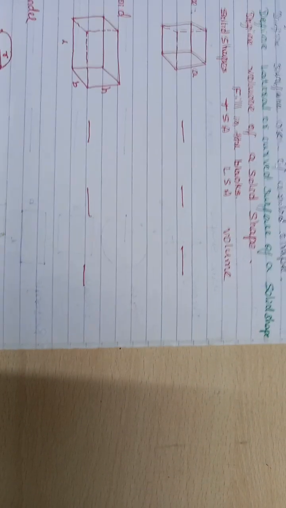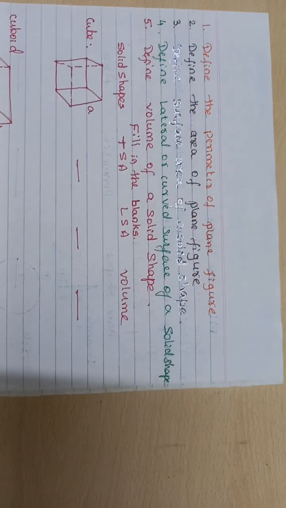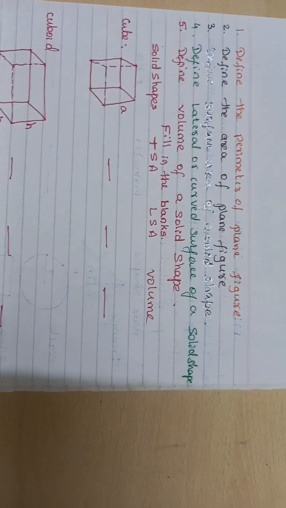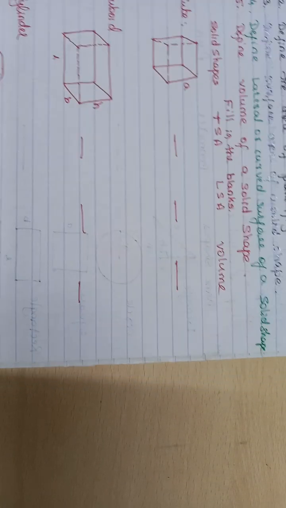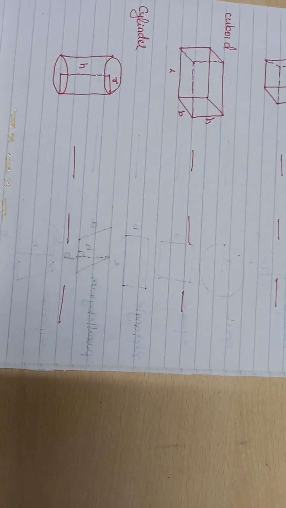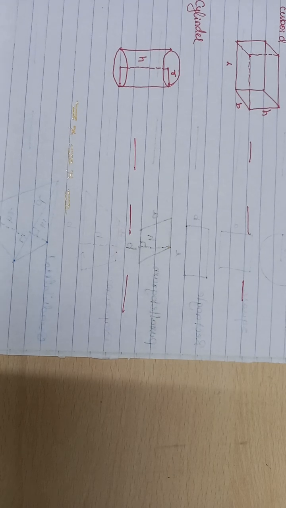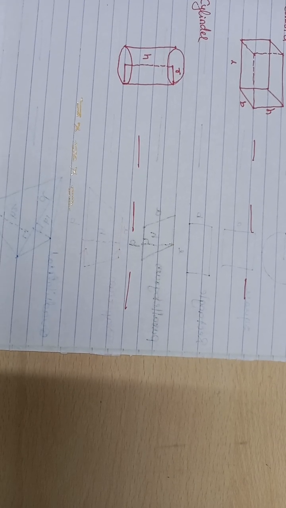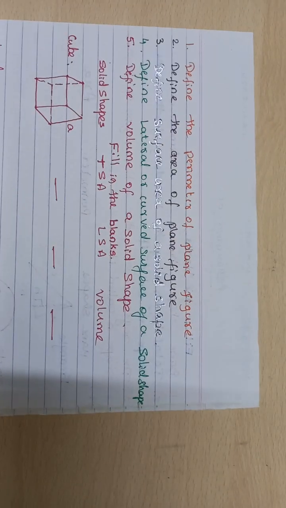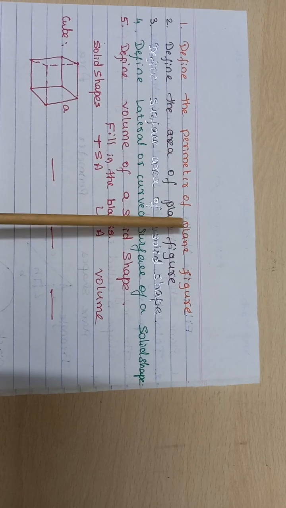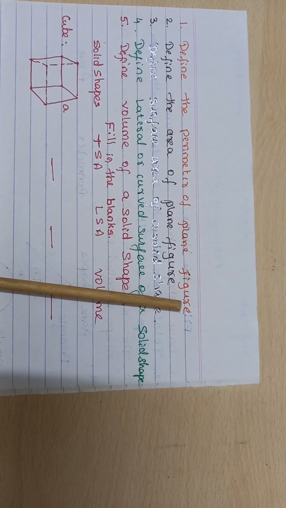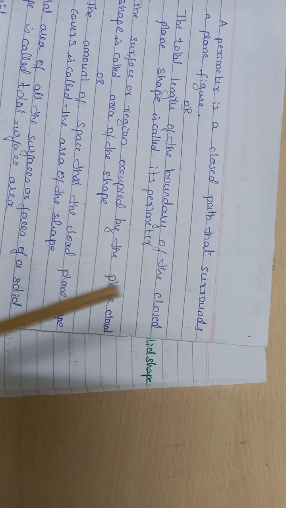So, the next questions are like this. Now, this is about the solid shapes. These are the next questions. Define the perimeter of the plane figure. How do you define it? This is the answer sheet.